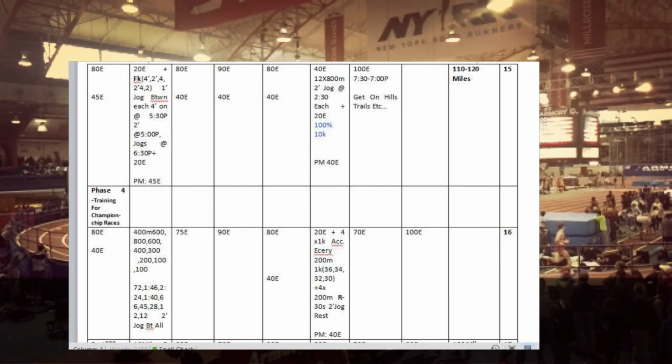That's full out sprinting. Then you have some easy days, and then you have 4 by 1k acceleration. So every 200 meters in that 1,000 meters is going to be like 36, 34, 32, 30. That 30 is fast. You do that 4 times. And then after, you're going to do 4x200 in 30 seconds, which is fast. Hard reps, depending on how much speed you have. When I'm just running 30-second 200s, they're almost sprinting for me.